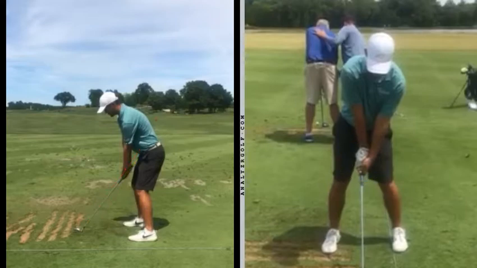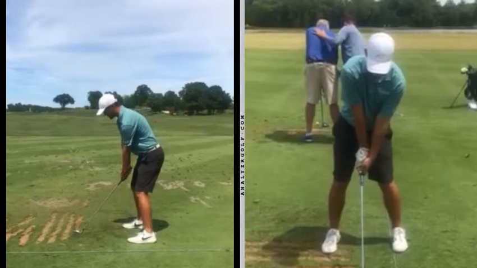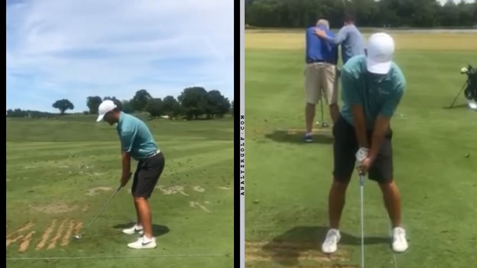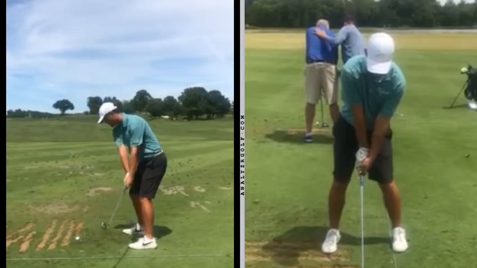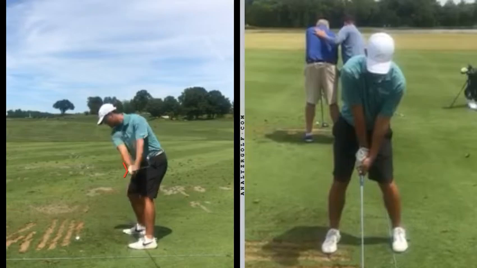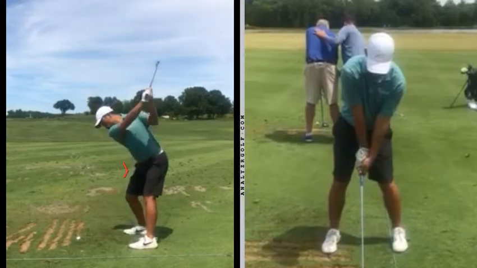Now, the problem in his swing is once he starts the backswing, he's got all that extension in the wrist. If you look at how much this wrist is cupped here, you can see an angle of his hand right there. He's got the club face in a good position, but he's doing it with a lot of extension in his wrist, and that is generally going to change at some point in the swing.